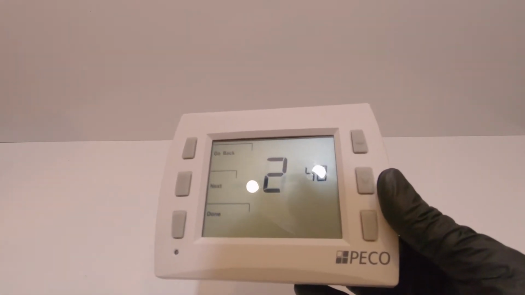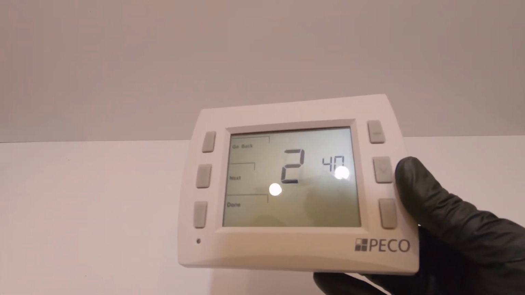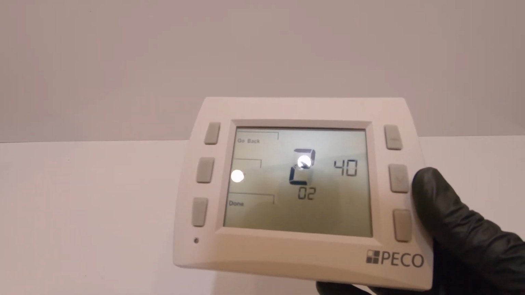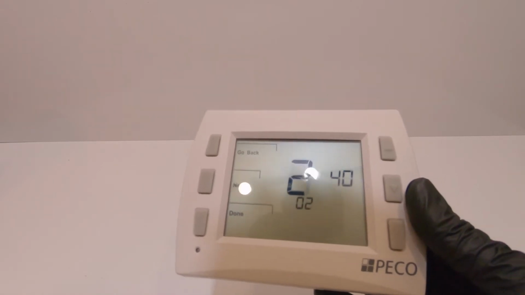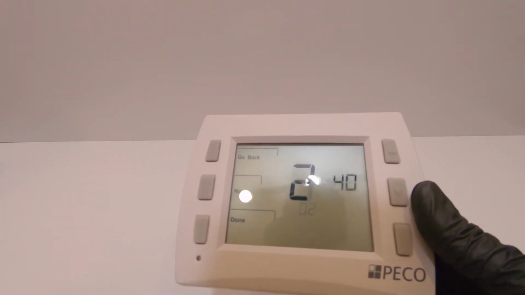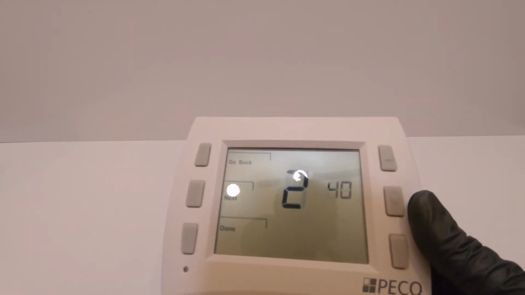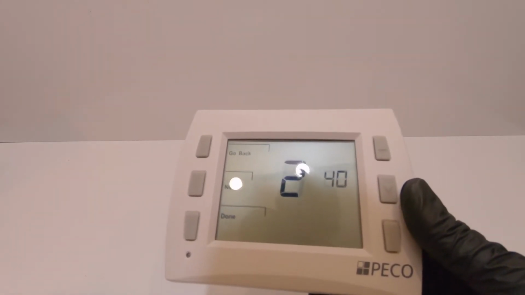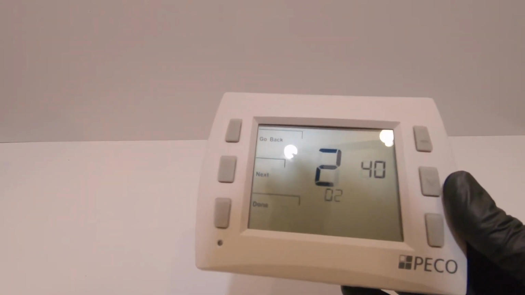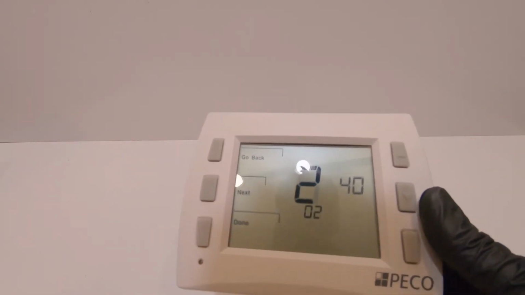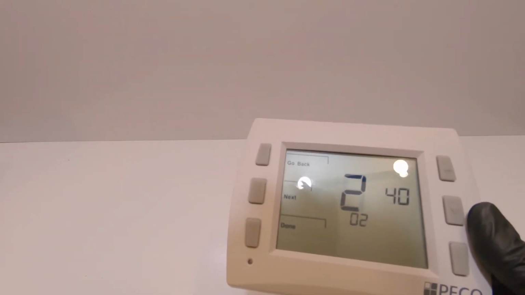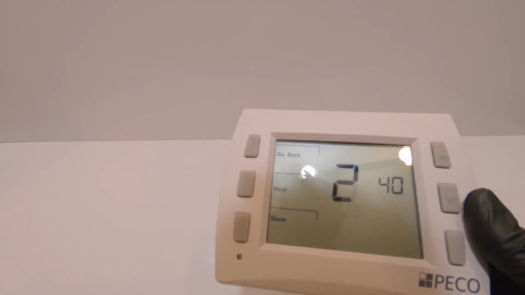Now, the default is 4 events per day, which is occupied 1, unoccupied 1, occupied 2, and unoccupied 2. In my particular field, we do not use the 4 events per day. We actually use 2 events per day. It's pretty much, hey, what time is the business open, or what time do people get into the office? And what time does the business close, or what time do people leave the office?